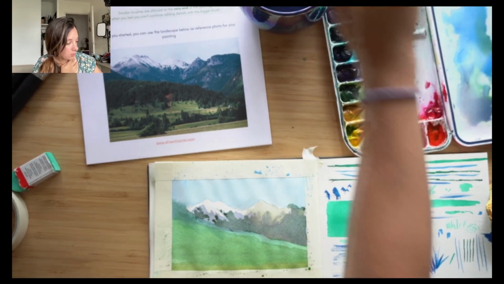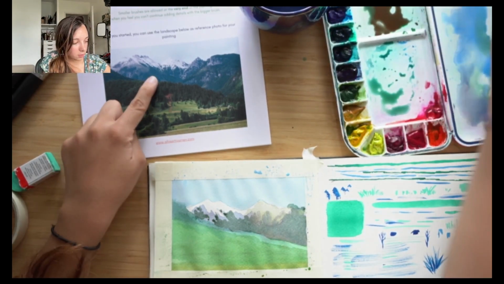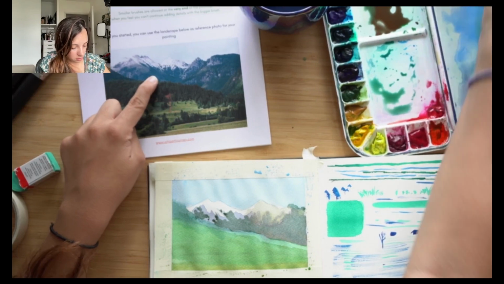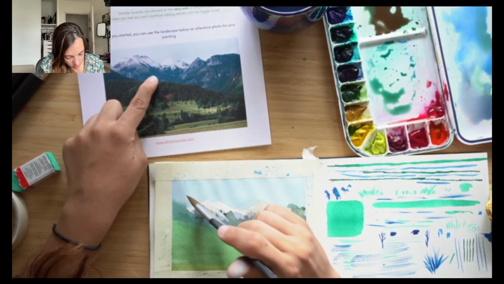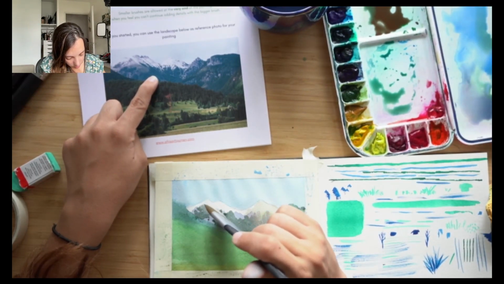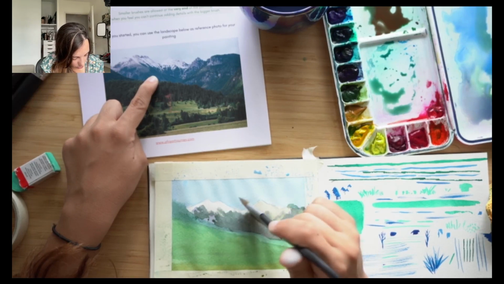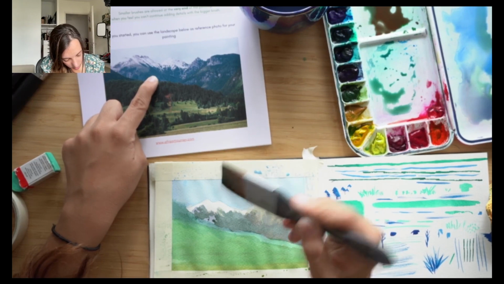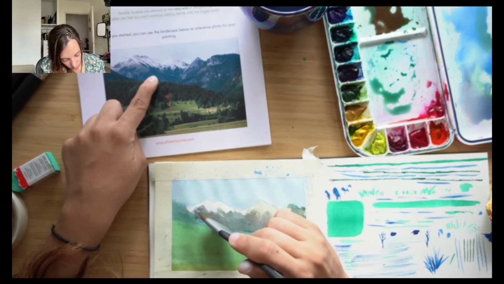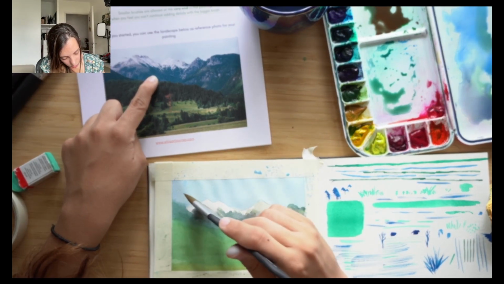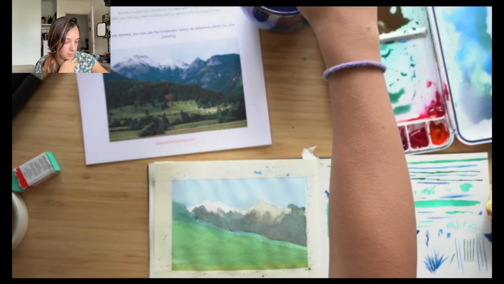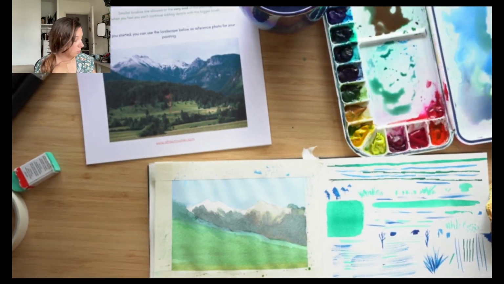I'm adding a bit of that green because I see that this part is a bit green as well, and the other parts also have some rock that is showing through the snow. So I'm doing that part much more muted and dark.